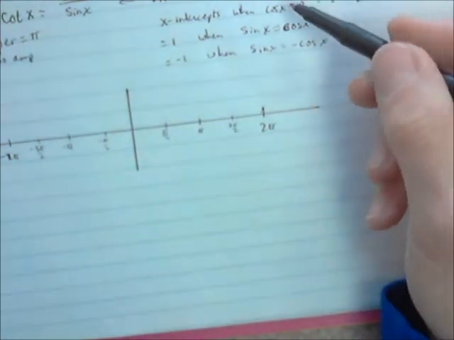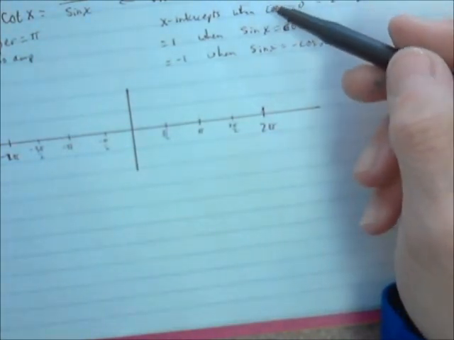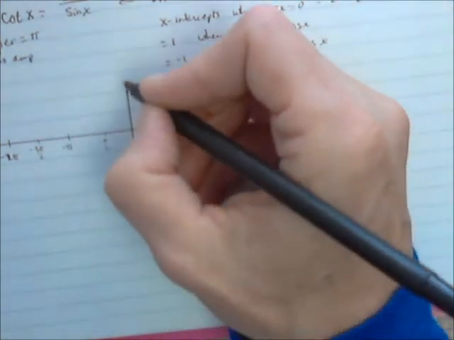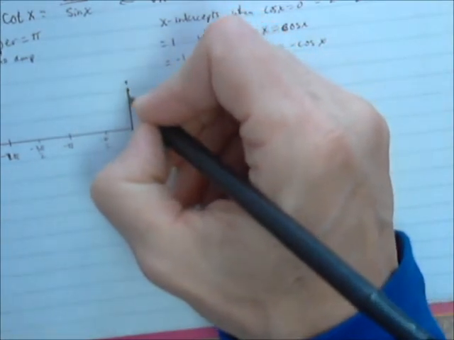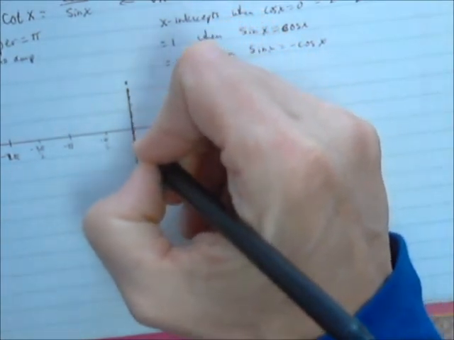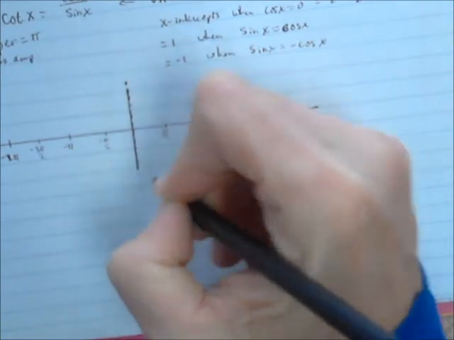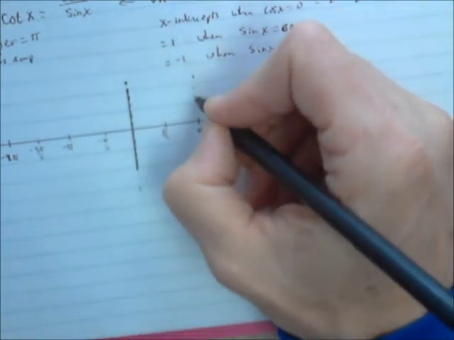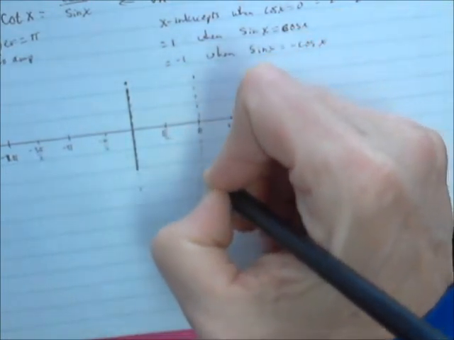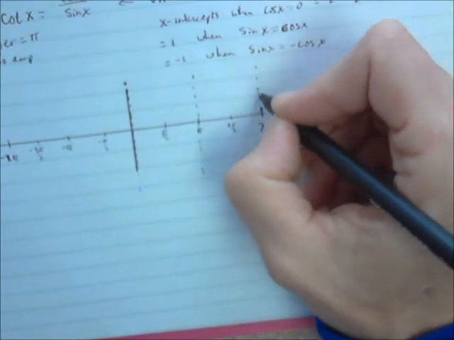Now this time the vertical asymptotes are x equals 0, pi, and 2 pi. So we're going to dot the y-axis as our first VA. Our second VA is going to be x equals pi and x equals 2 pi.